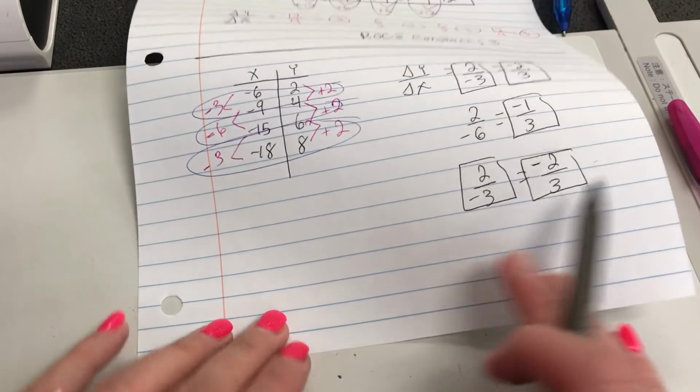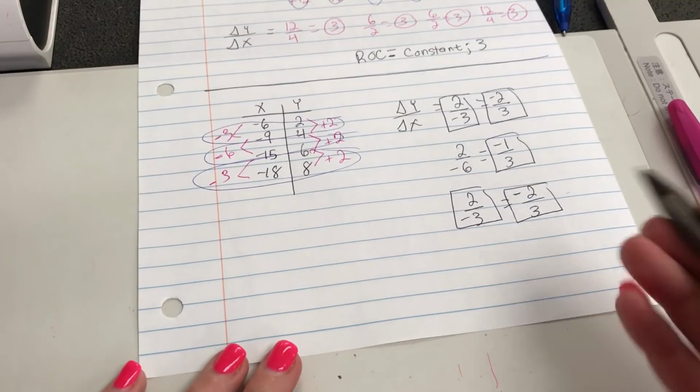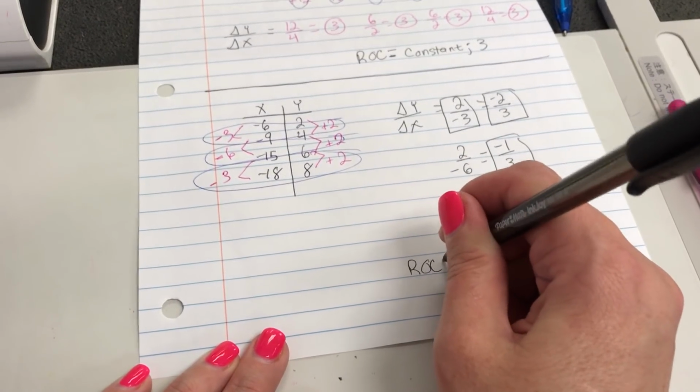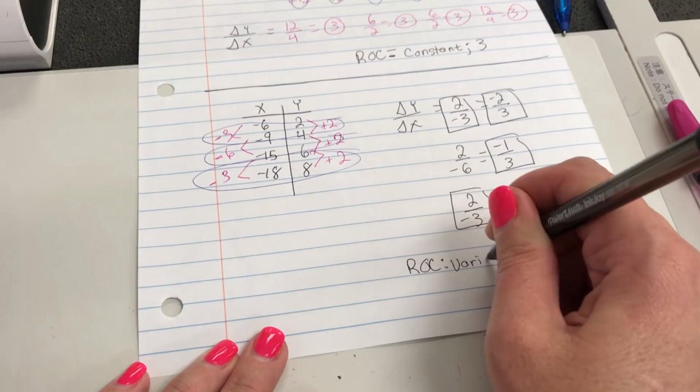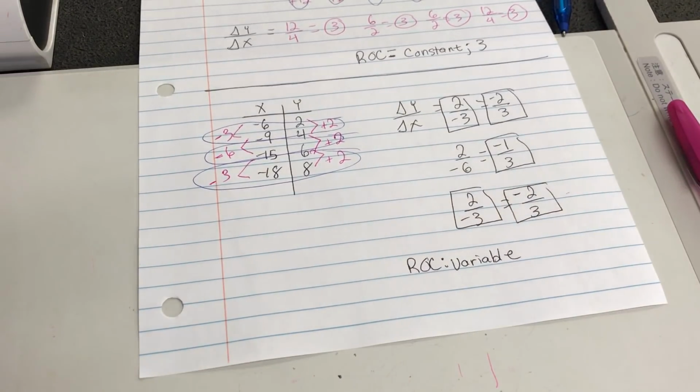Is that the same fraction or ratio all the way through? No. So my rate of change is variable. The rate of change is variable. All right?